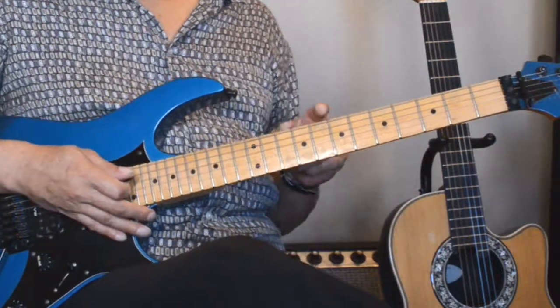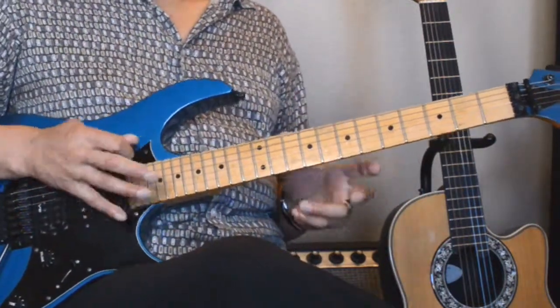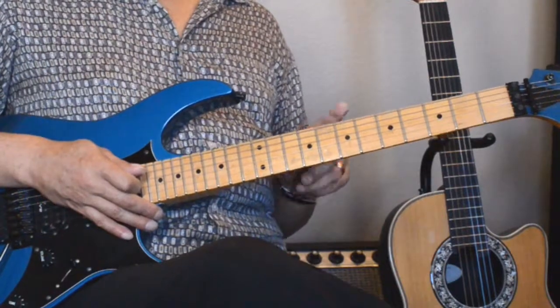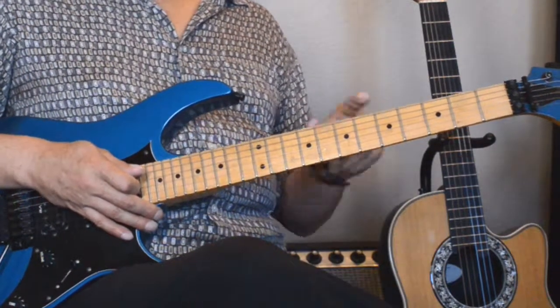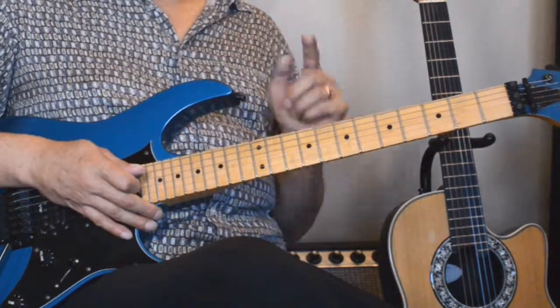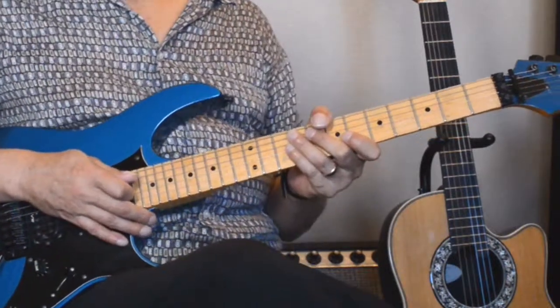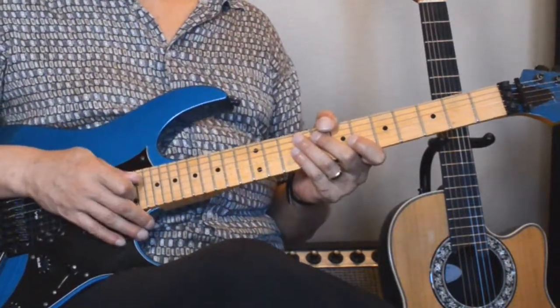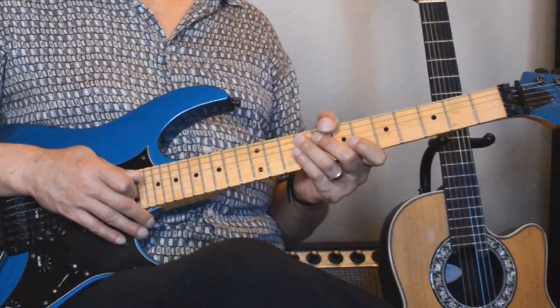Okay, so you may be asking, this is where everybody gets a little confused here. Well, wait a minute, if C major is the same as A minor, that would mean A minor is the same as C major. You're exactly right. They are the same exact scale. A minor and C major are the same scale.